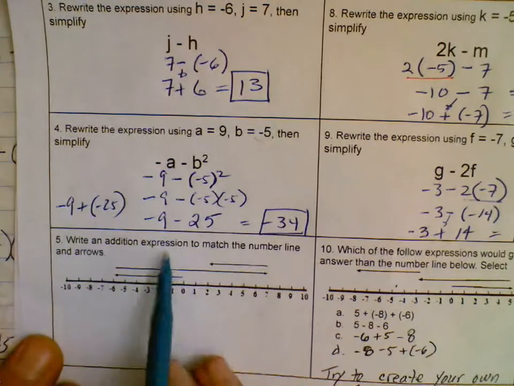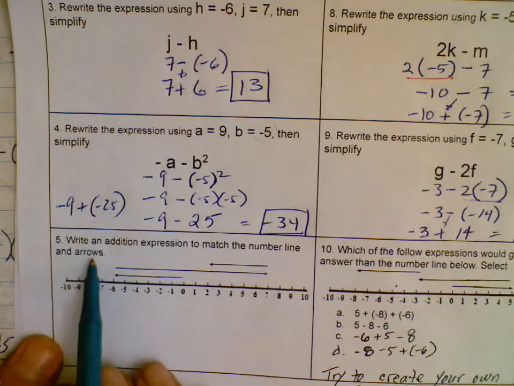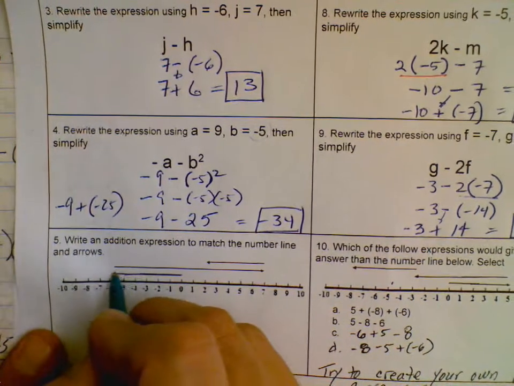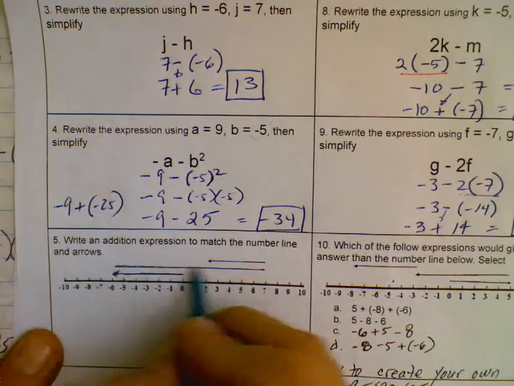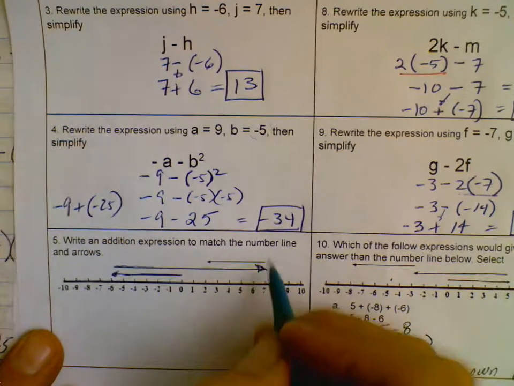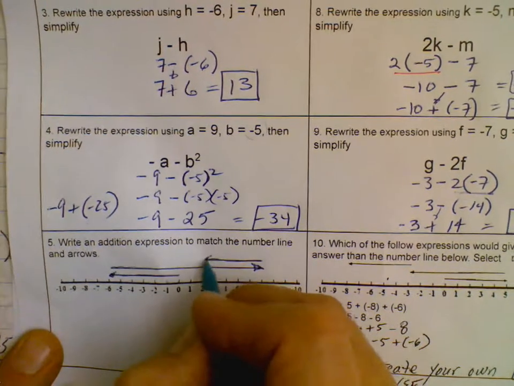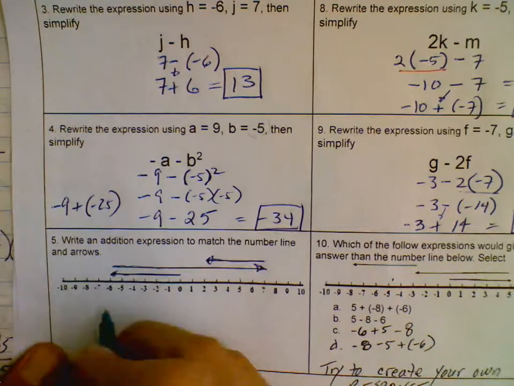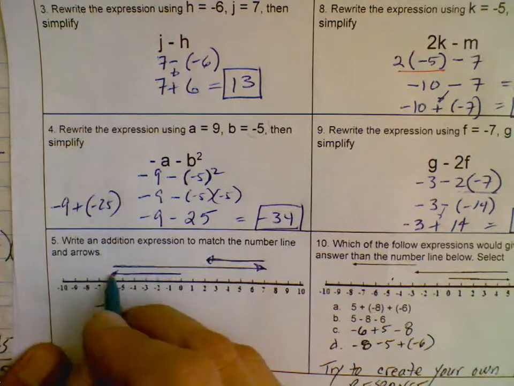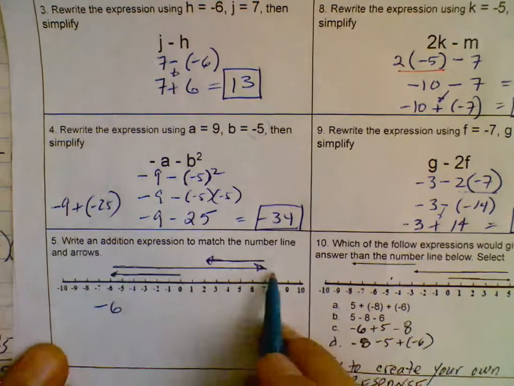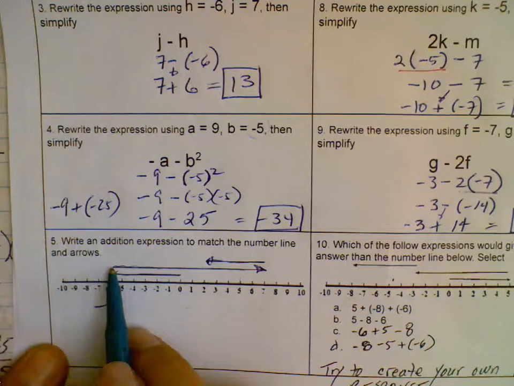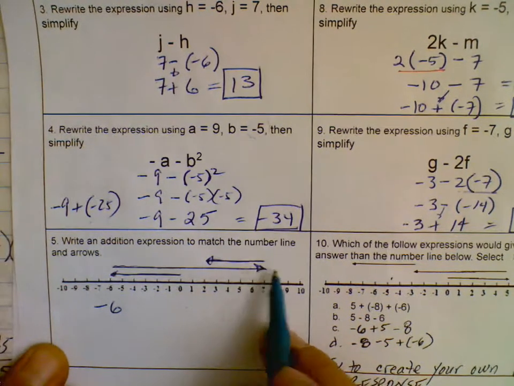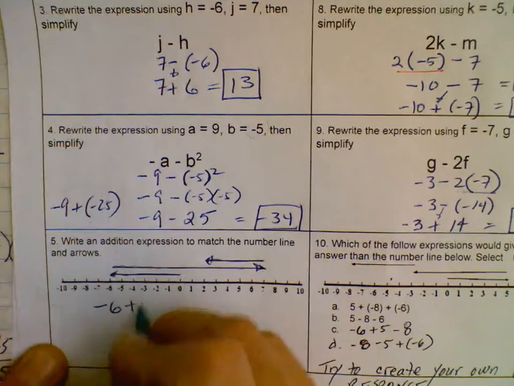Write an addition expression to match the number line and arrows. So I have one arrow that's going this way, another one that's going back this direction. The tip is kind of hard to see there. So if I start here, because this starts at 0, I go from 0 to negative 6. That arrow represents negative 6. I'm going to add to it this. So here I go from negative 6 to 0, 6. And do another 6, that's 12. I've gone over one more, so I'm adding to that 13.